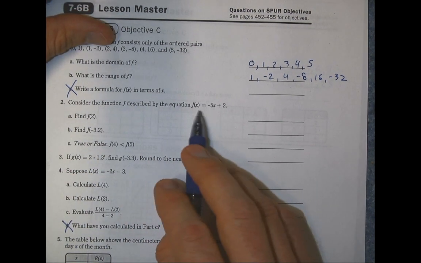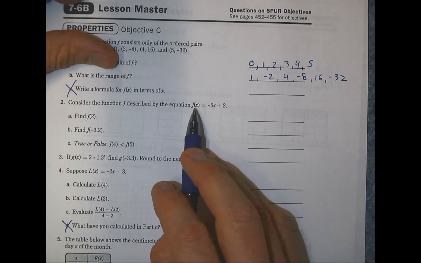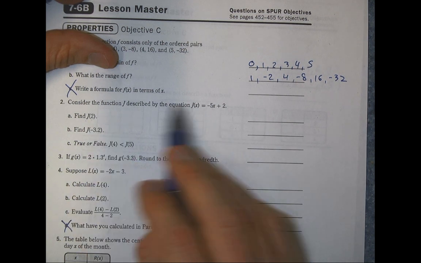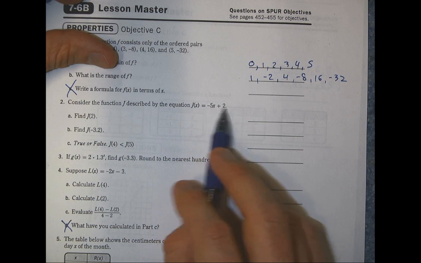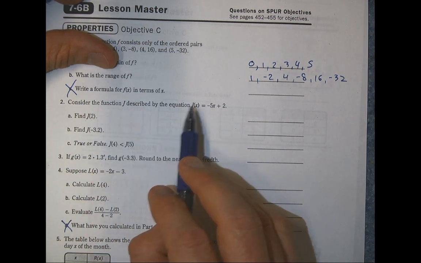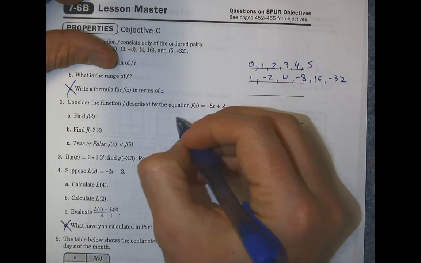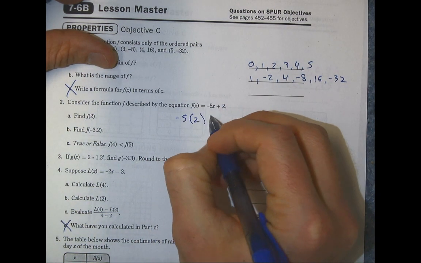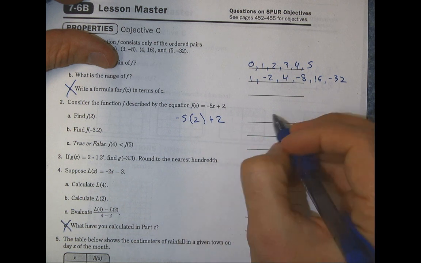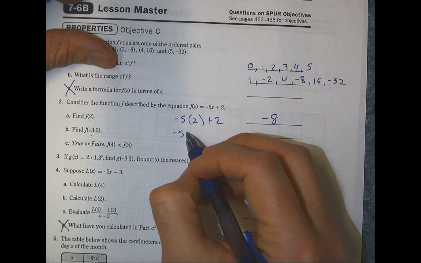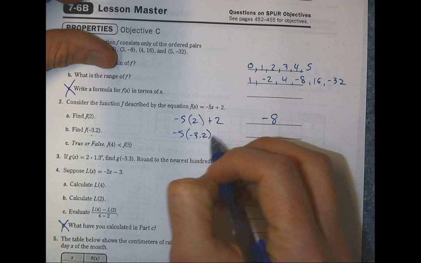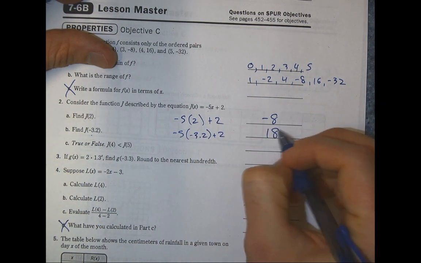All right, consider this. Find j of 2. So notice 2 went in place of x when naming the function. And so this is the actual expression that represents the function. And so we're going to go ahead and put 2 in for x in the function. So it's -5 times 2 plus 2. That's -10 plus 2, or -8. You're also going to plug in negative 3, and run it. That comes out to 18.